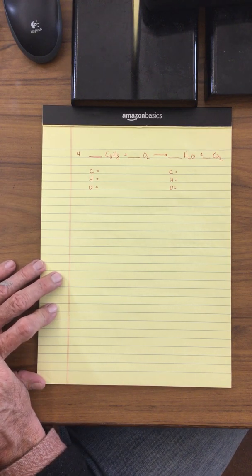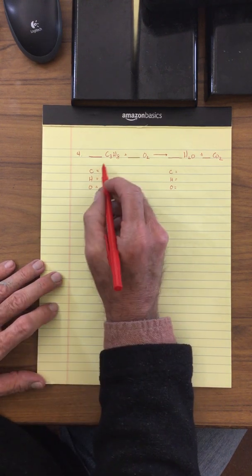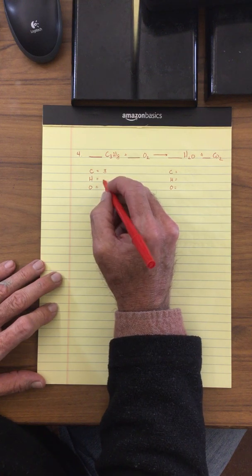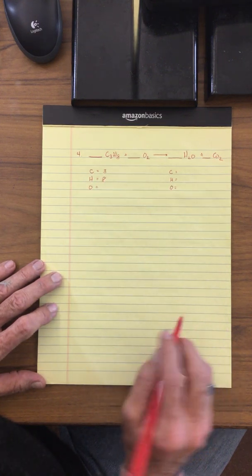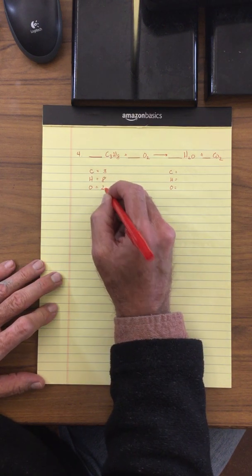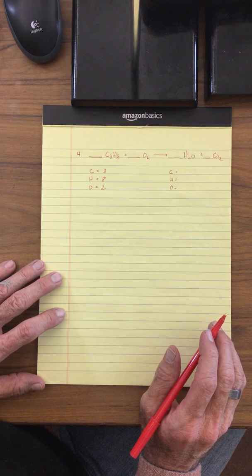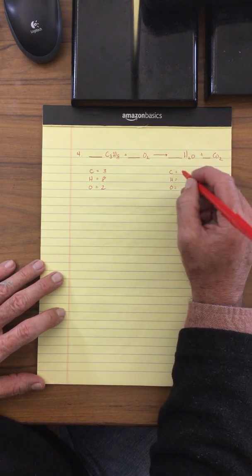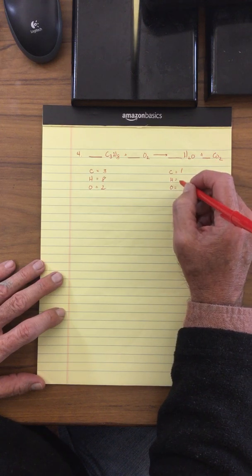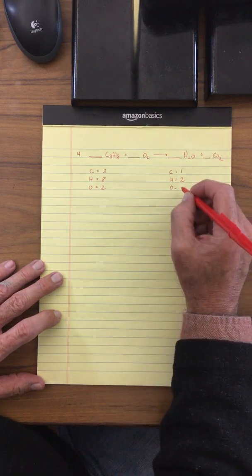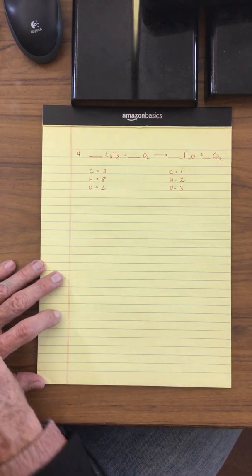So step one indicates for us to count these atoms by using the subscripts. How many carbons do we have on the left? We have 3. How many hydrogens? We have 8. And oxygens, we have 2. On the right-hand side, we have 1 carbon, 2 hydrogens, and now count the oxygens. The oxygen is going to be 3.